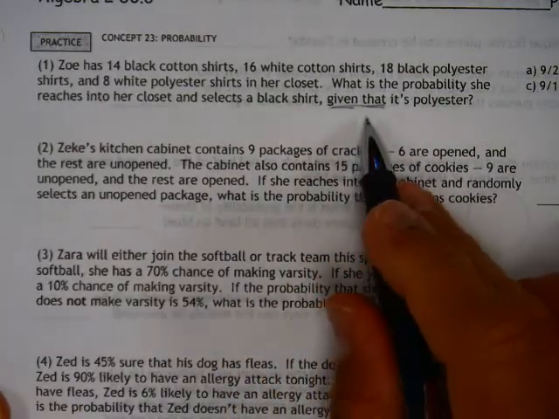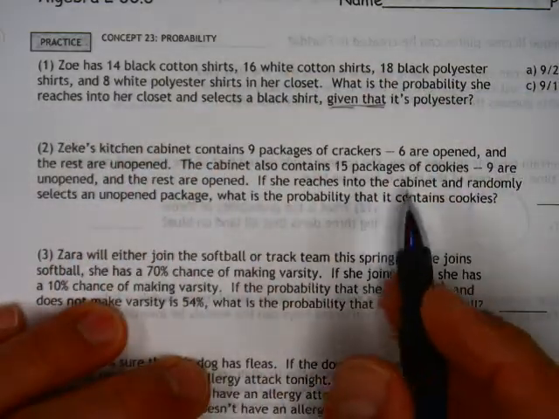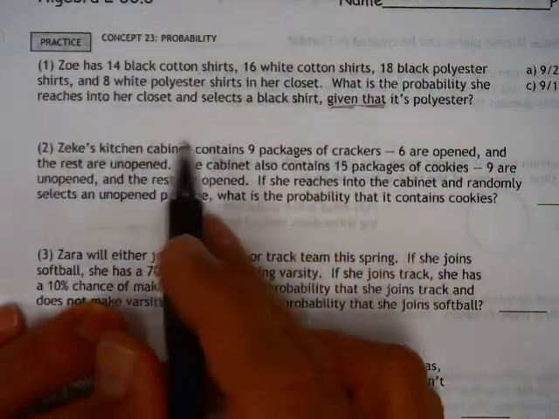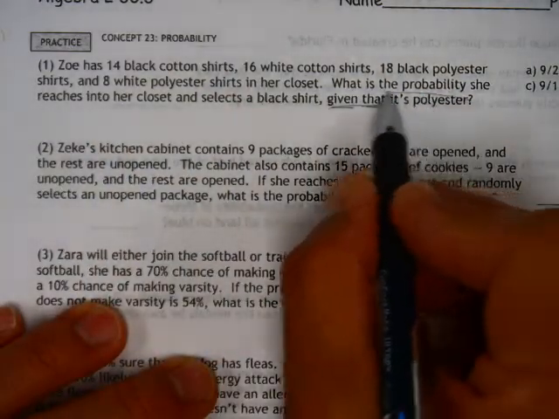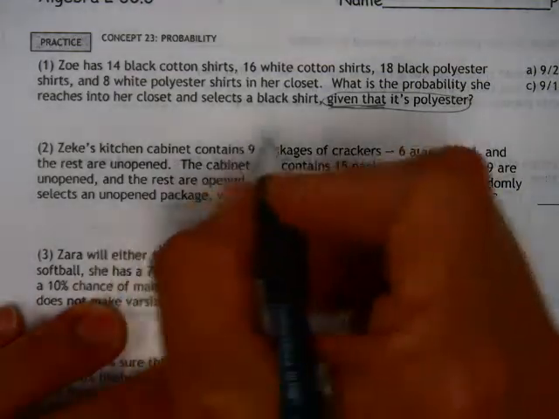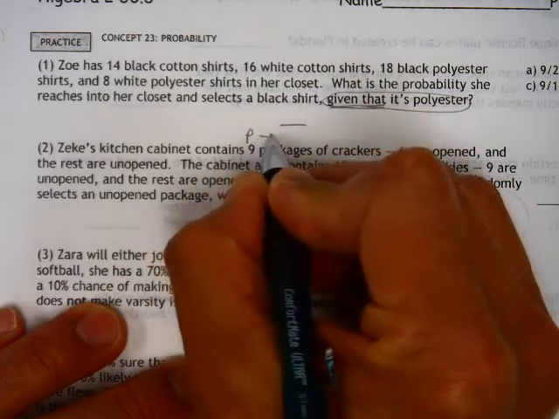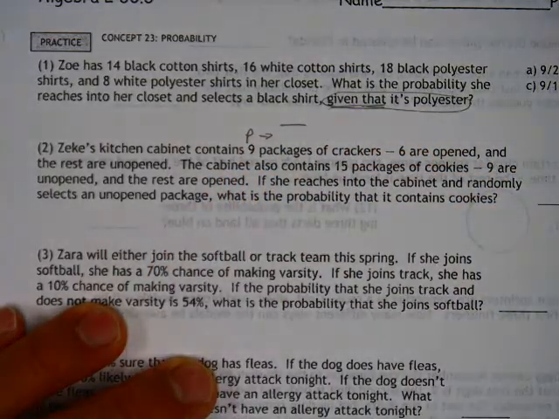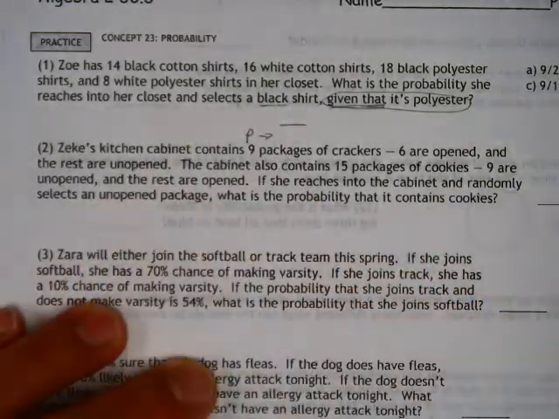So we know something about this. The nice thing about that is, yeah, we've got all kinds of different shirts up here, but we're not too concerned with all of the shirts anymore. All we're concerned with is how many polyester shirts there are, okay? So if we know that it's a polyester shirt, then our denominator needs to be polyester. If we know it's a polyester shirt, what are the chances it's black? Okay, we'll get to that in a second.